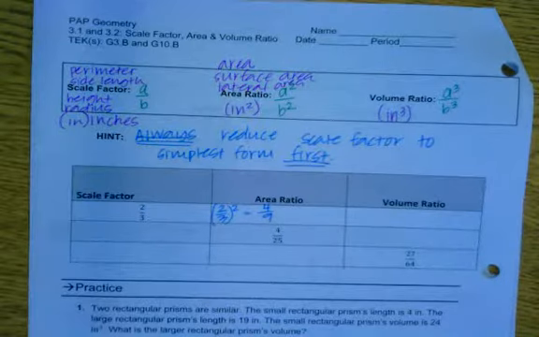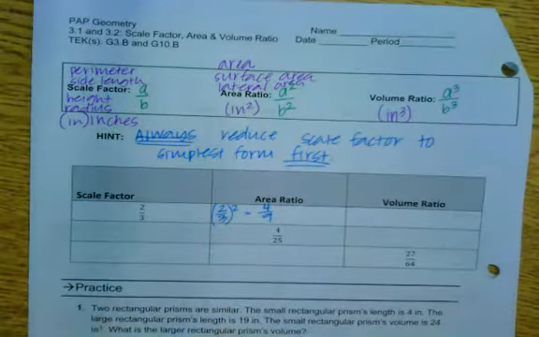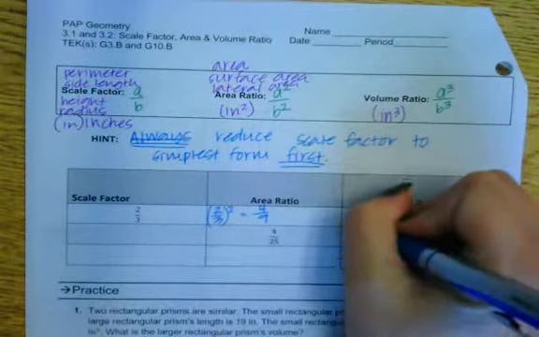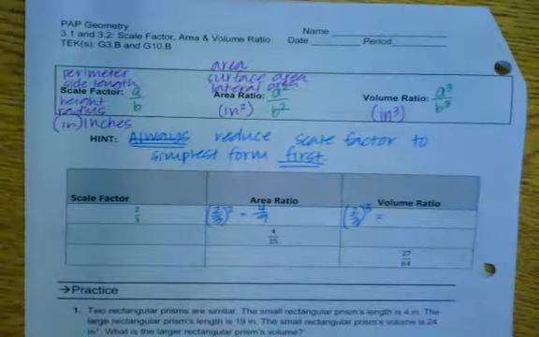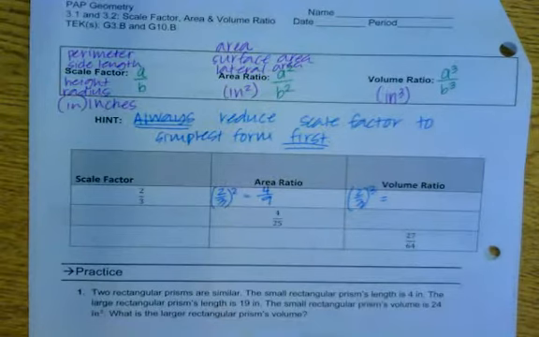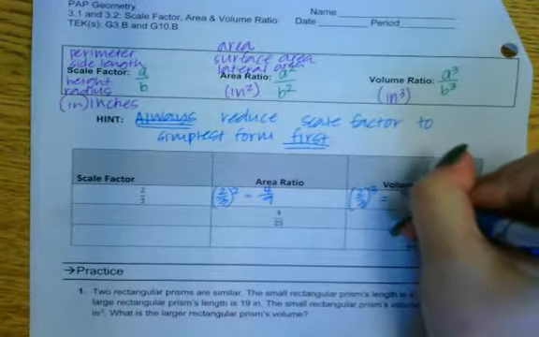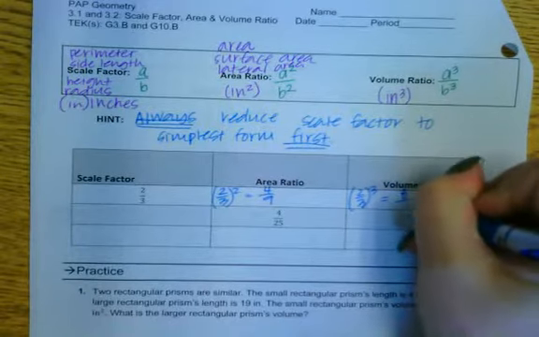You have to cube your scale factor. So let's cube 2/3. And feel free to use your calculator if you don't know these off the top of your head, even though you should. What is 2/3 cubed? 8 over what? 27. 3 times 3 times 3.